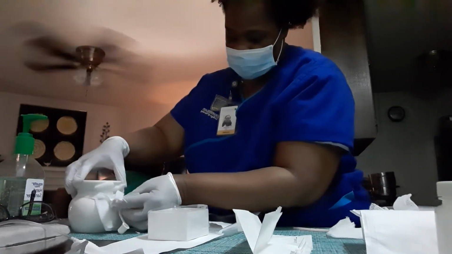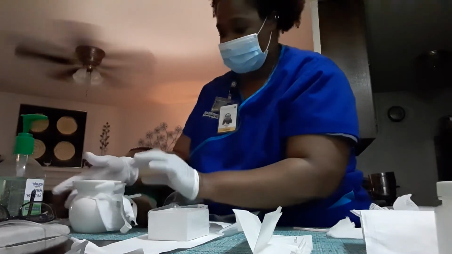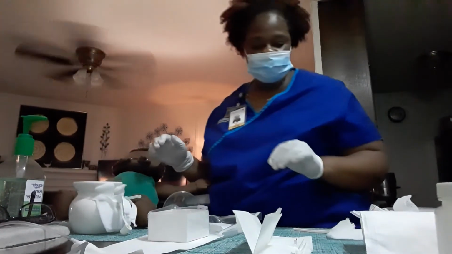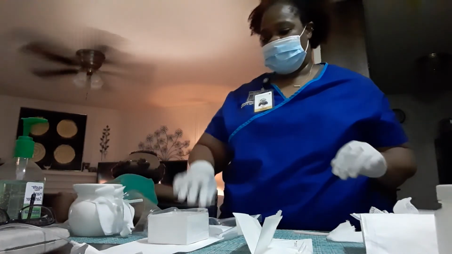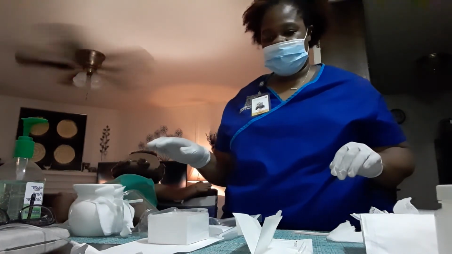Okay. And now my patient, the trach tie is secured. One finger breadth tightness. I'll put the oxygen mask back on.